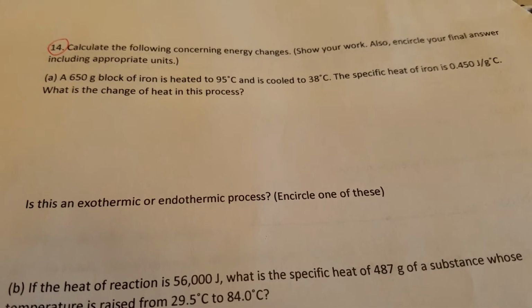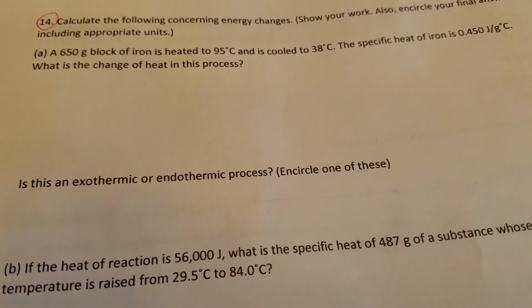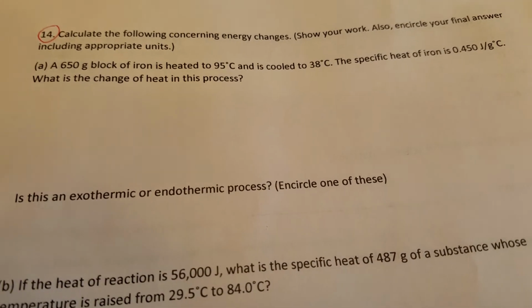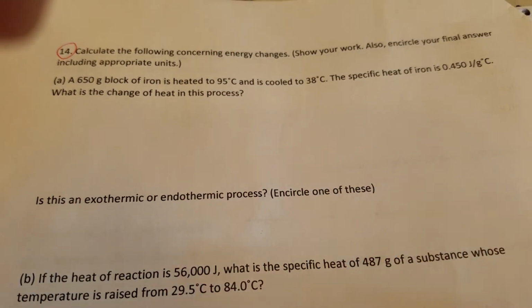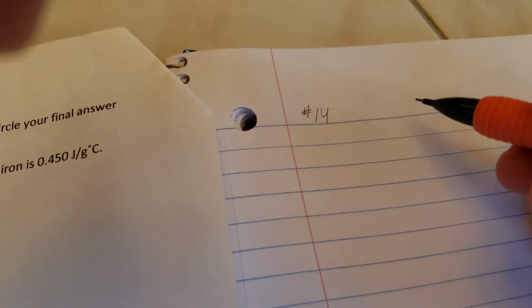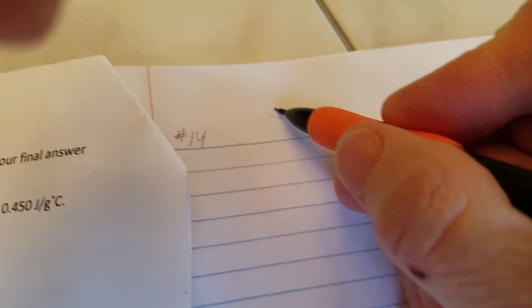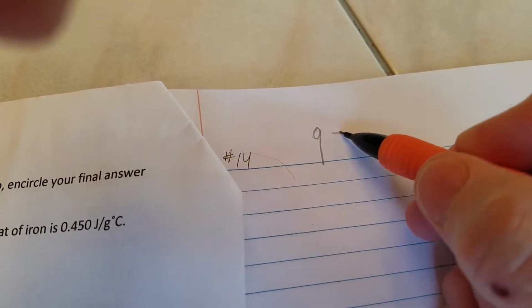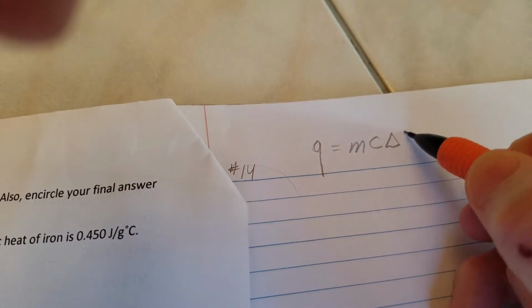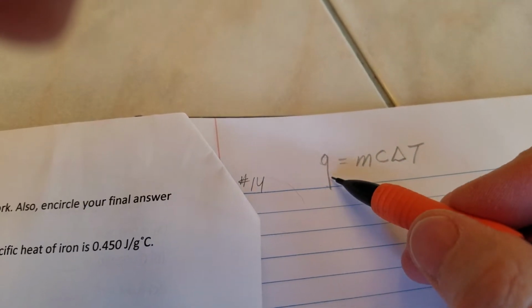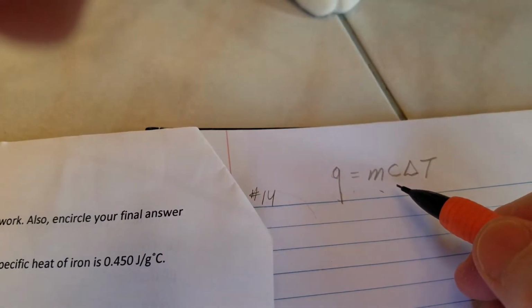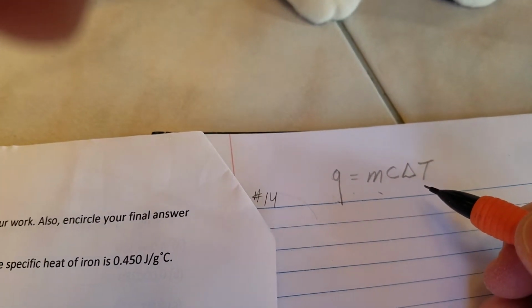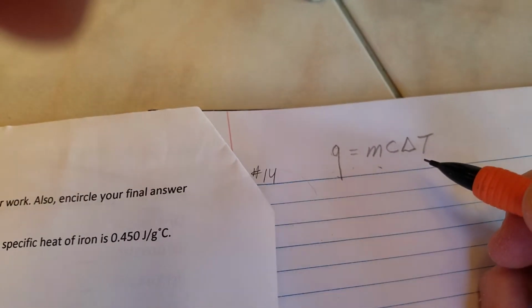This problem we're going to look at, and the next problem, numbers 14 and 15, are going to deal with energy changes. So in these equations, you're going to be using a common chemistry equation where Q is equal to mc delta T. Q represents the amount of heat gained or lost. M is our mass. C is our specific heat capacity. And then delta T would be our change in temperature.